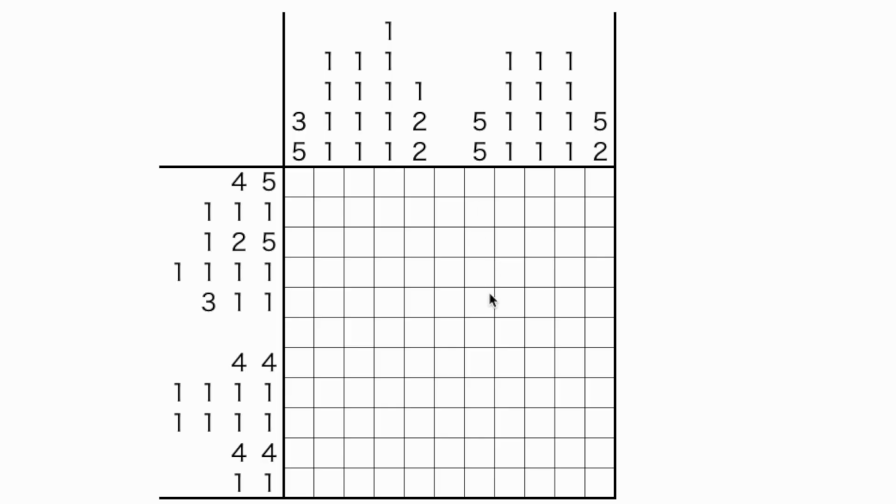5-5, this grid is 11 by 11, and to have 5-5 and a gap of at least 1 in between means that that is exactly 11 cells taken up there. And there's only one way to do that. So we can mark 5, then a gap, and then 5 more.